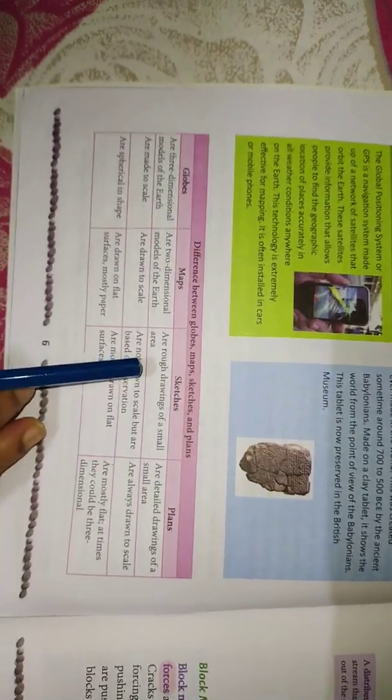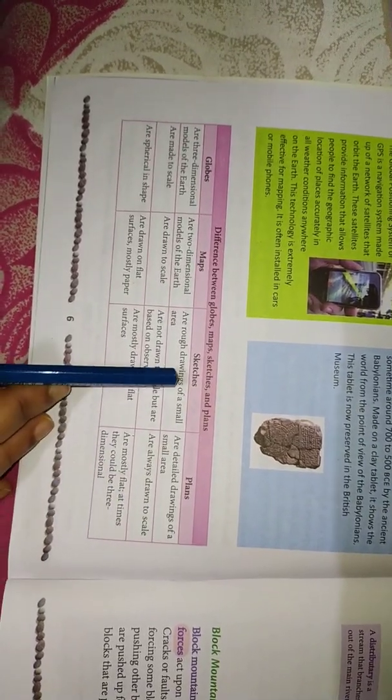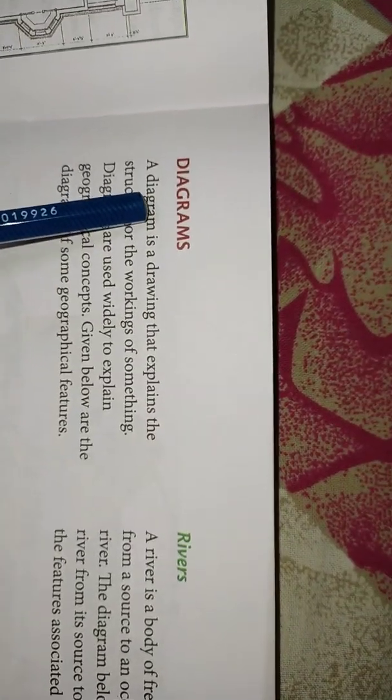Sketches and plans difference. Sketches are a rough drawing of a small area and plans are a detailed drawing of a small area. Sketches are not drawn to scale but are based on observation, but plans are always drawn to scale. Sketches are mostly drawn on a flat surface, but plans are mostly flat. At times they could be three-dimensional. So this is very important. Please mark it. Now we will discuss what are diagrams.